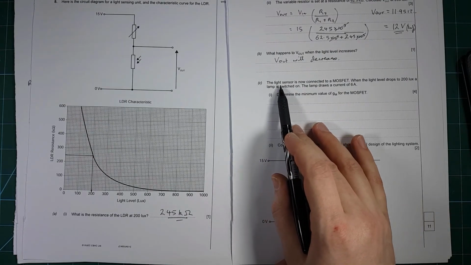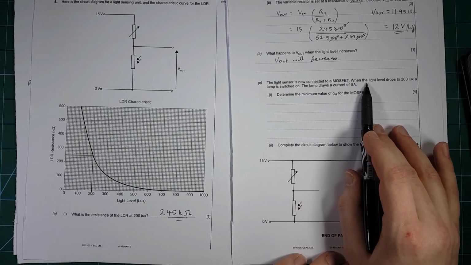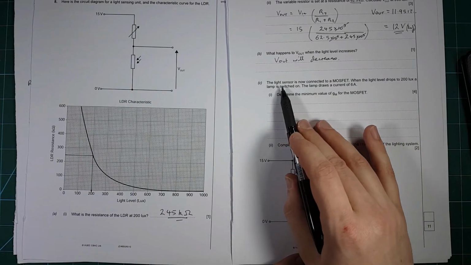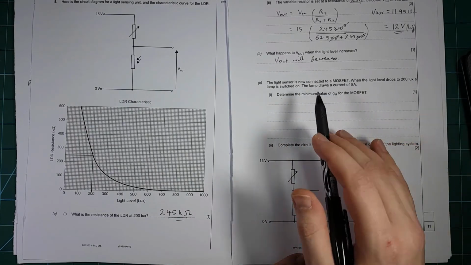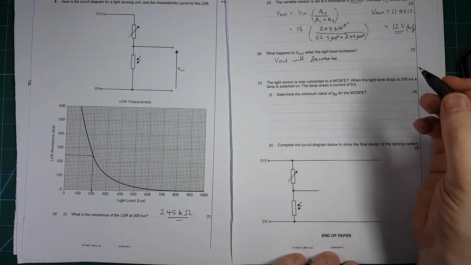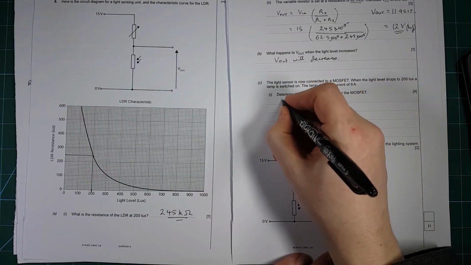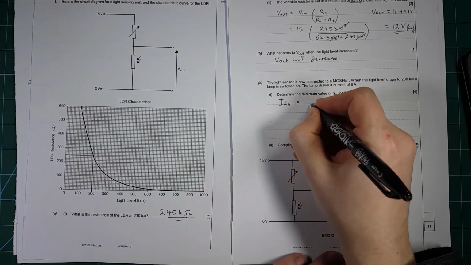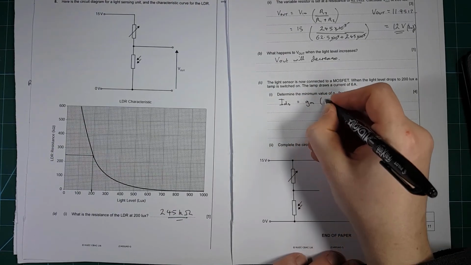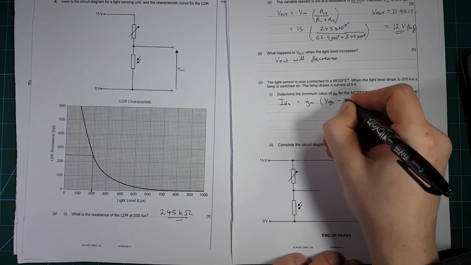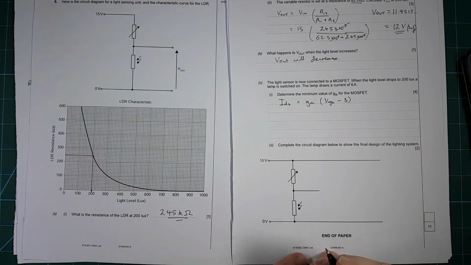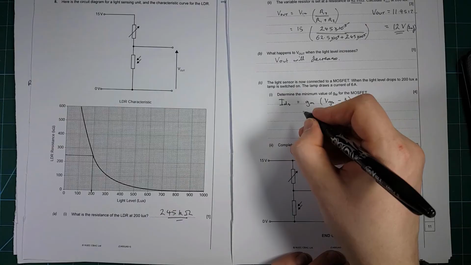Part C. The light sensor is now connected to a MOSFET. When the light level drops to 200 lux, a lamp is switched on. The lamp draws a current of 6 amps. Determine the minimum value of GM for the MOSFET. So we need to use the MOSFET equation. IDS is equal to GM times by VGS minus 3. Okay, and we're going to be rearranging for GM. So let's just put the numbers in first.